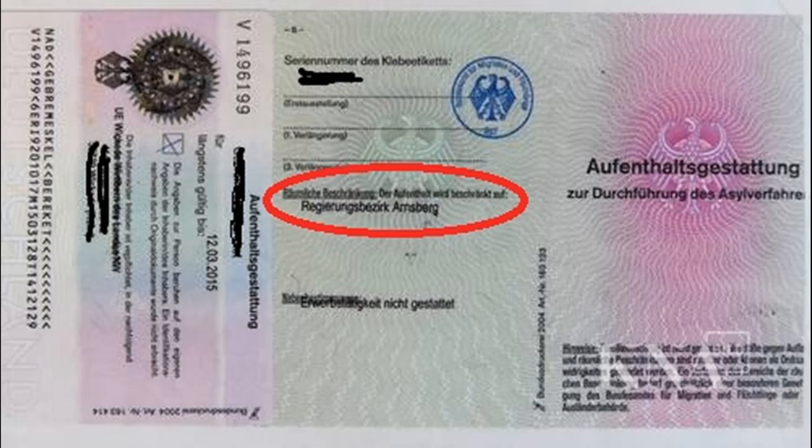If you're working and do not get financial support for your living expenses from the social welfare office, your respective foreigner's office, which in German is called Ausländerbehörde, should not write a restriction of your residence in your temporary residence permit, and your residence should not be restricted to the city or regional district where you're currently living.